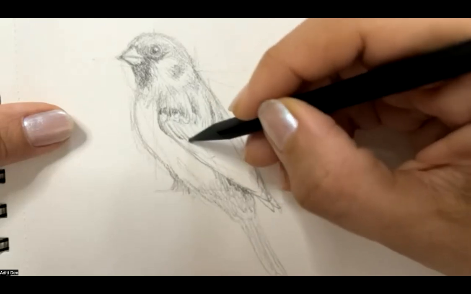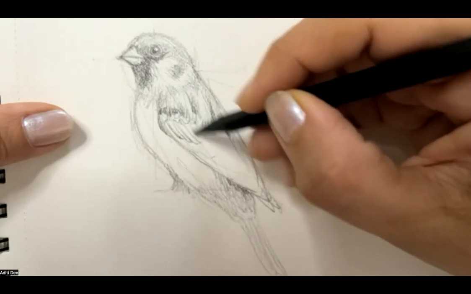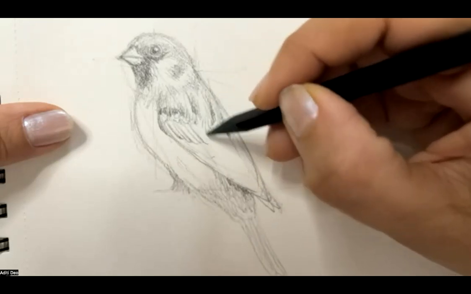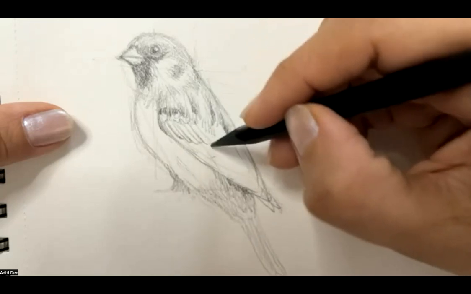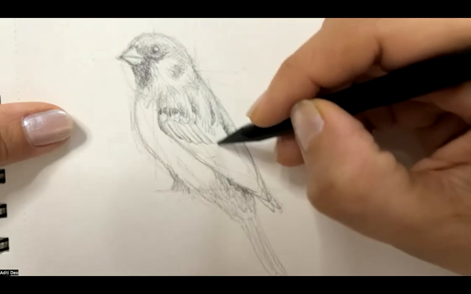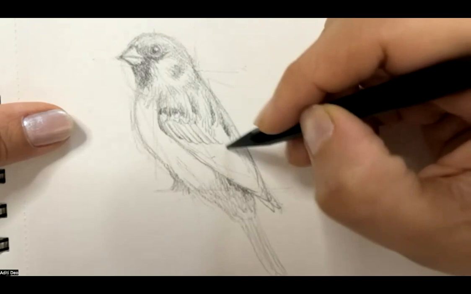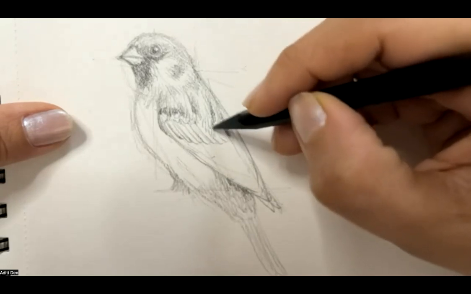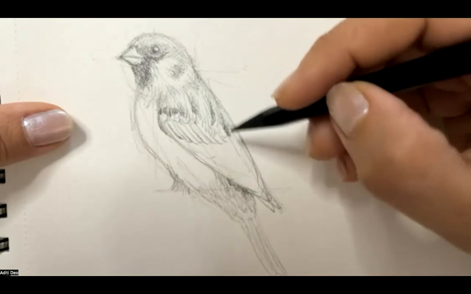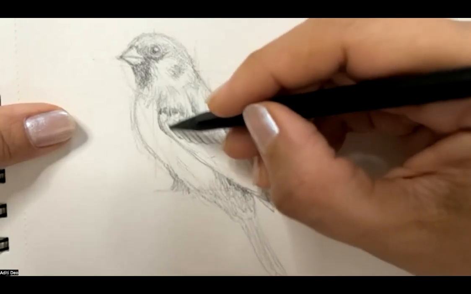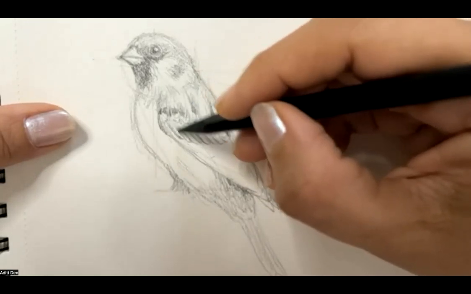Now, these places, spend a little extra time in trying to get the shape of these feathers right. You will have a shape and a shade to work on. So each feather, try to make it individually.